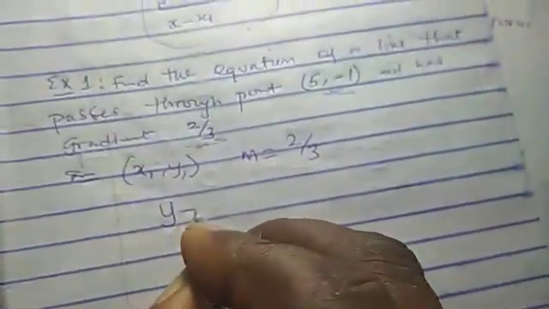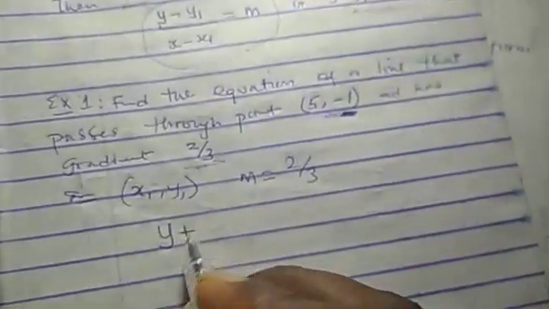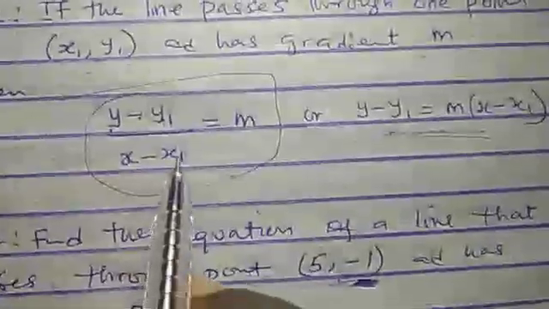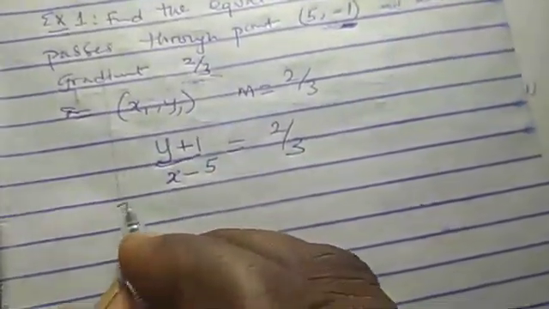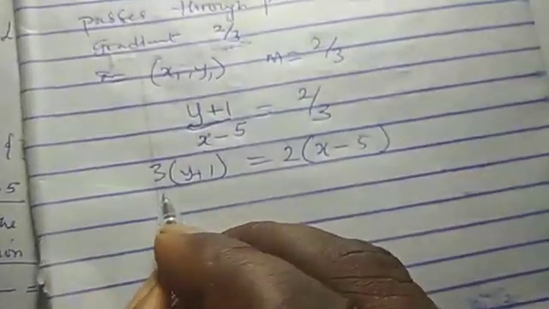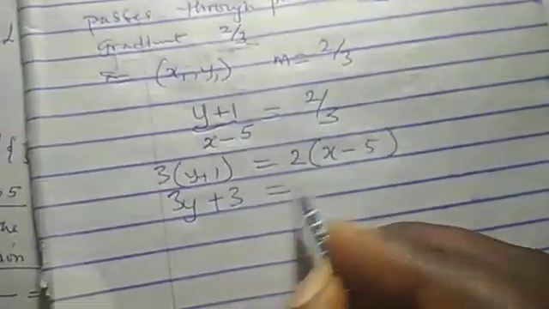So I have y minus y1, where y1 is -1, so that becomes y plus 1, over x minus x1, where x1 is 5, equal to m, which is 2/3. That is all. You only need to simplify to get your answer. If you cross multiply, you are going to have 3 into (y plus 1) equal to 2 into (x minus 5). If you expand, we are going to have 3y plus 3 equal to 2x minus 10.